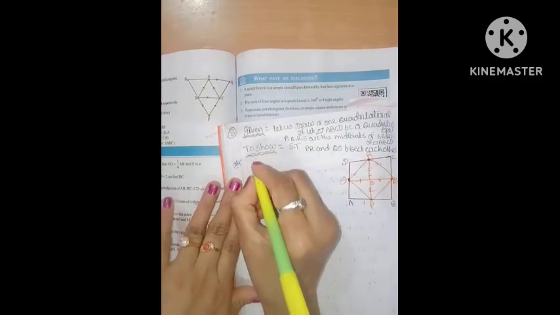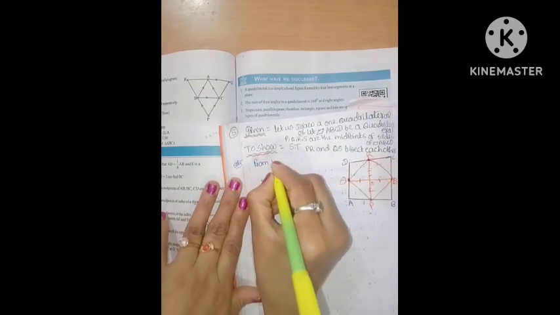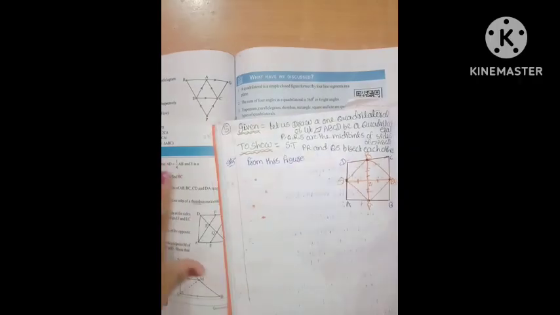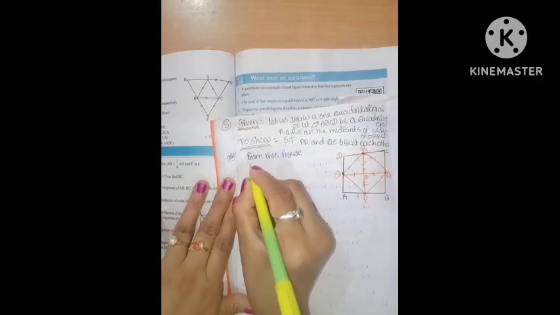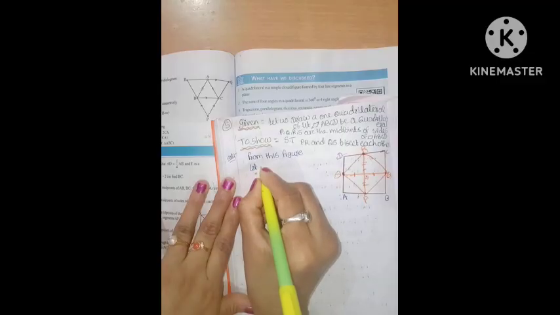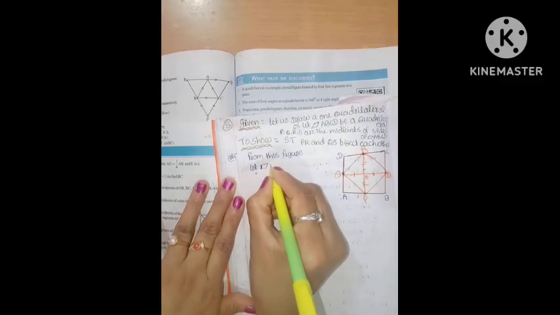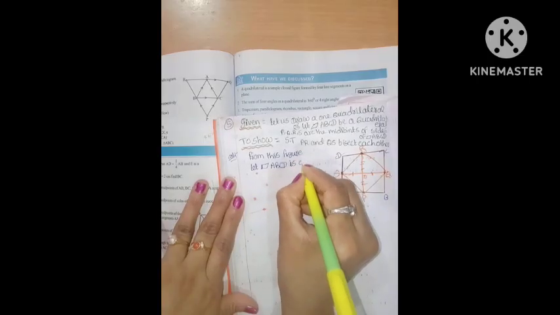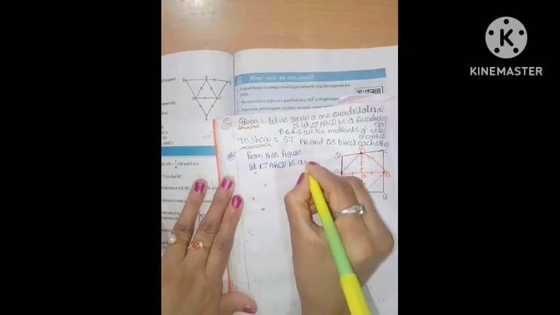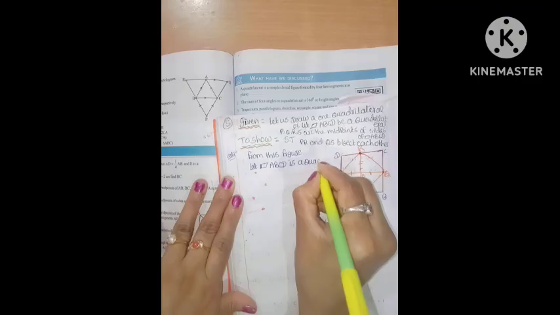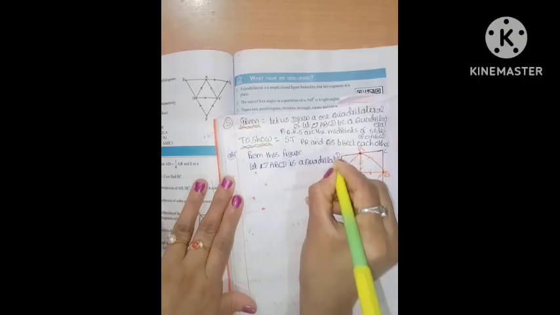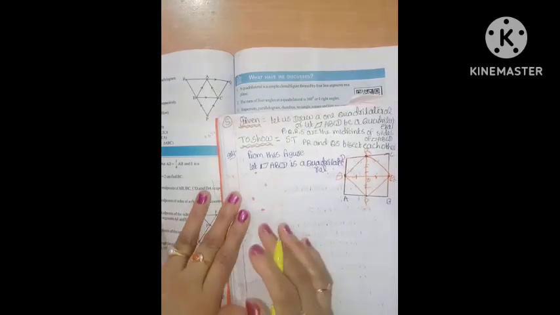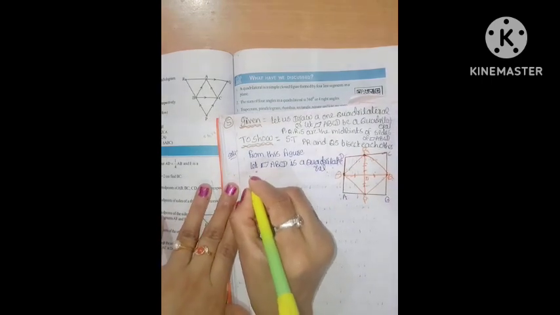From this figure, let ABCD be a quadrilateral. What are the midpoints?